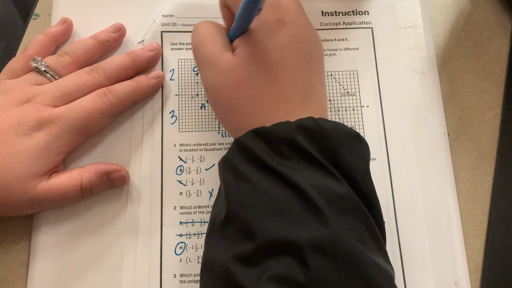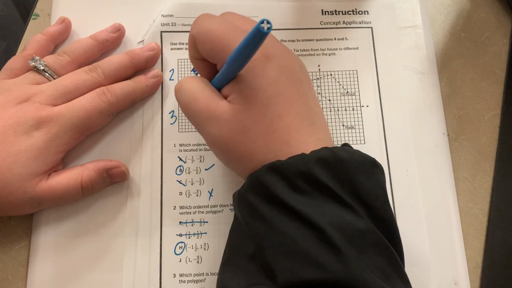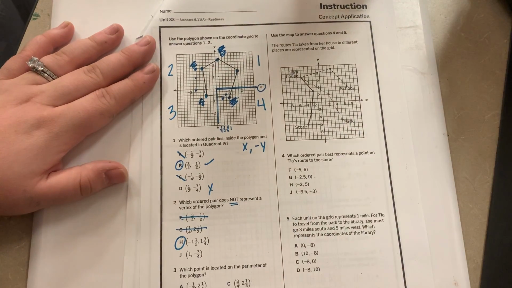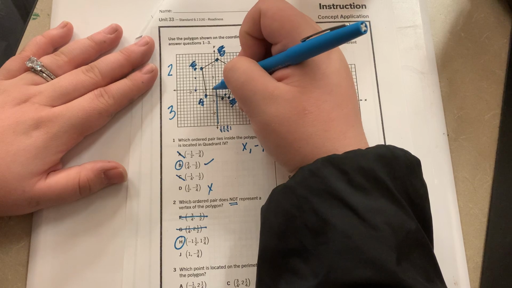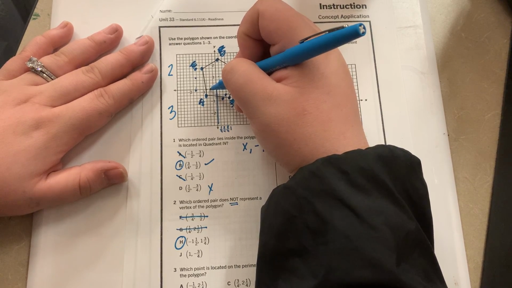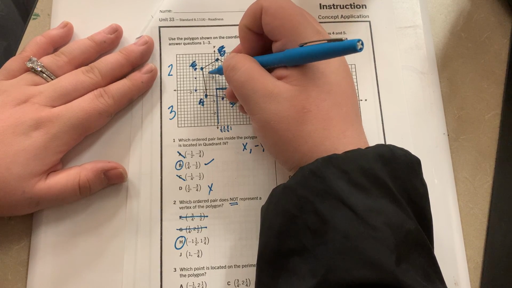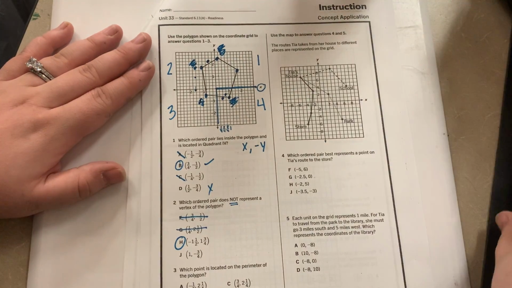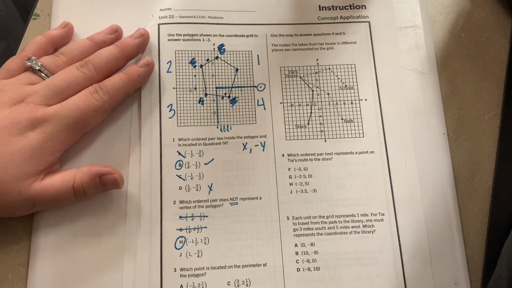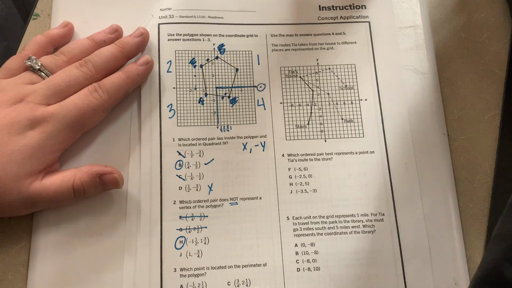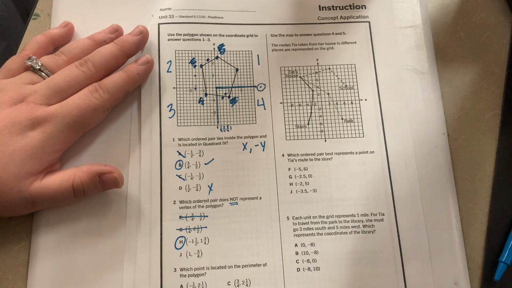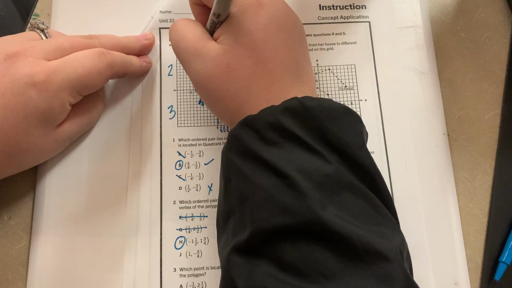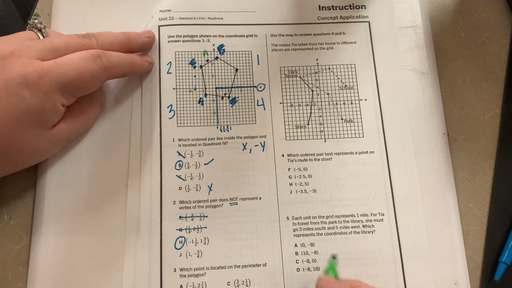And I'm going to mark these out, and then I'll label them as I point them so you can check and see. I'll do it in green so maybe y'all can see better.